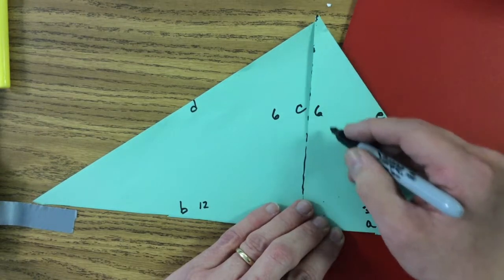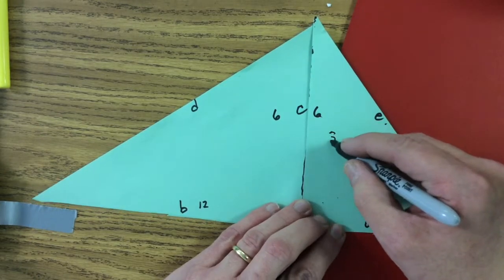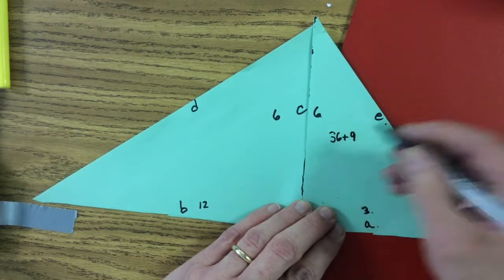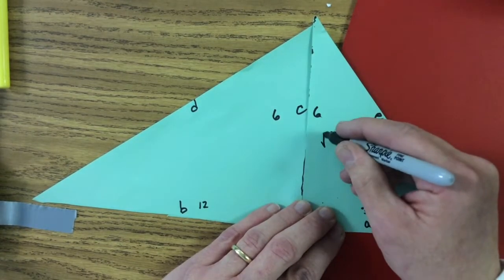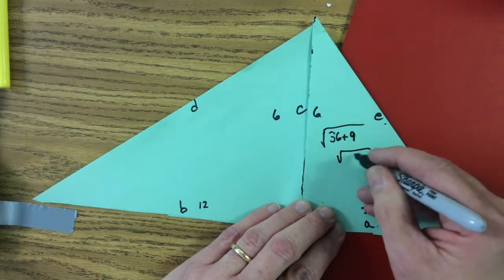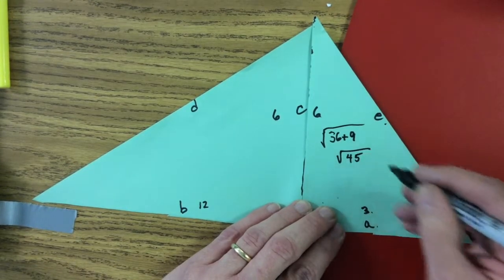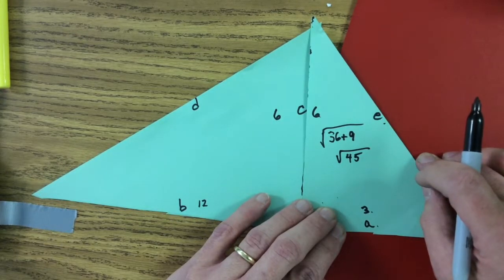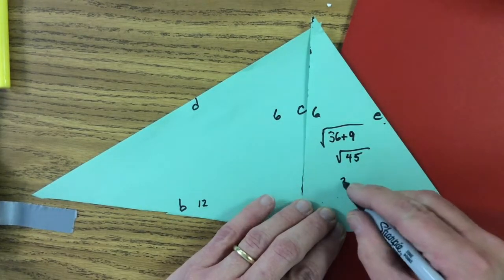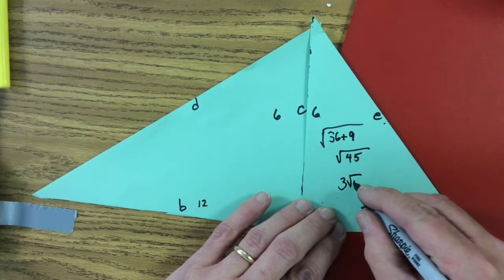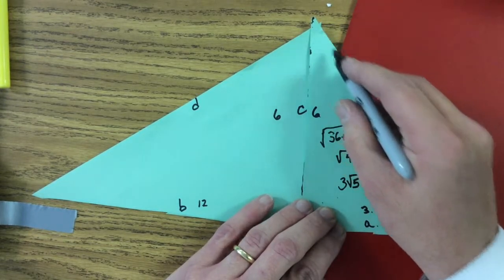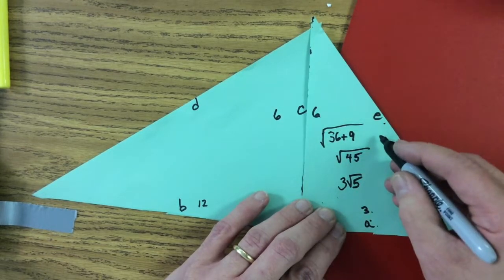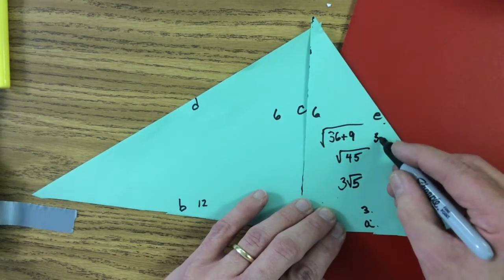So this is 6 squared, 36. This is 3 squared, right? 9. Square root of that would be the square root of 45. Do you know how to simplify that? Yeah. 3 and square root 5. Okay. This is now, for this triangle, if this is 3 and this is 6, this is 3 times the square root of 5.